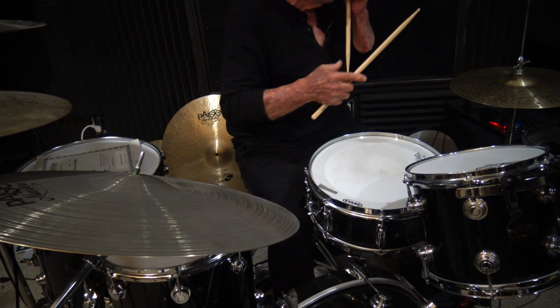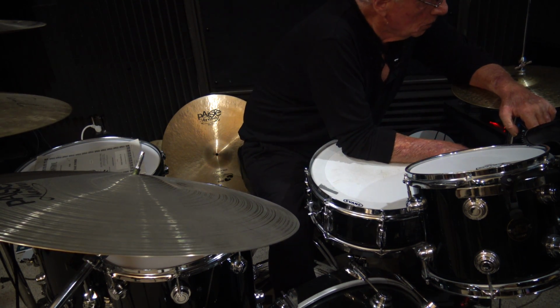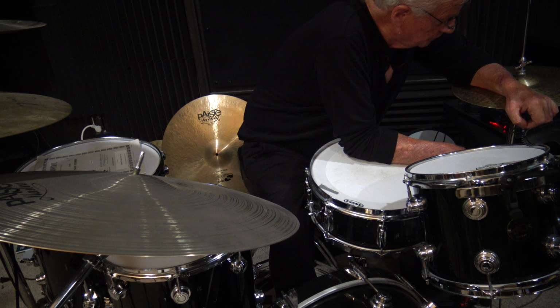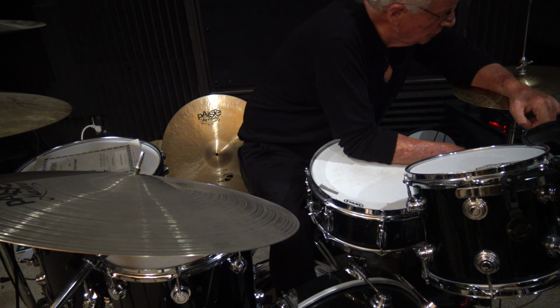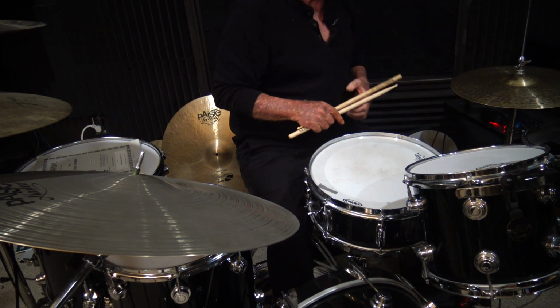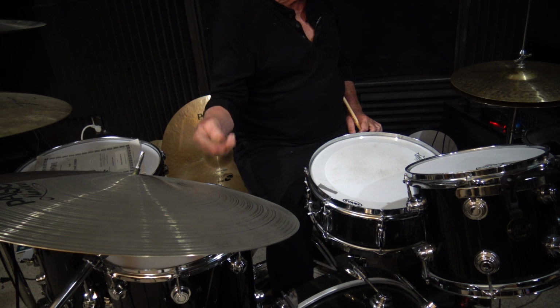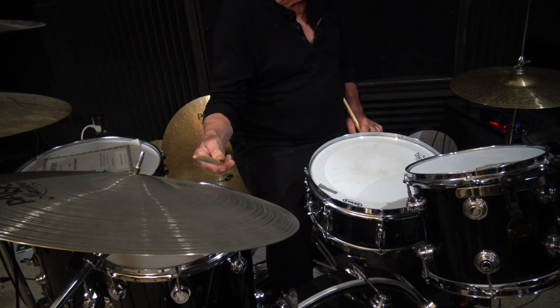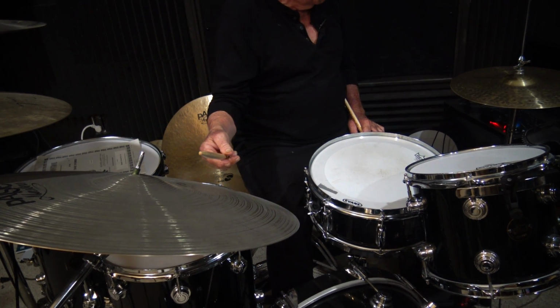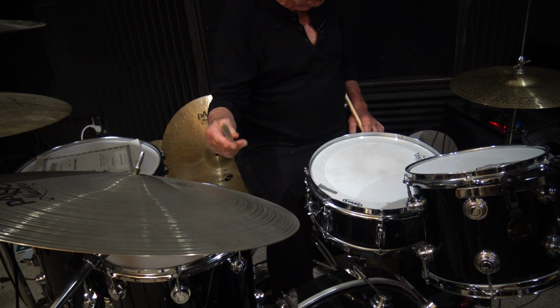No matter what tempo I'm playing that at, whether it's slow or fast, I'm maintaining that triplet feel on the snare, on the ride cymbal. I'm always thinking 1 and 2 and 3 and 4 and 1, 2, and make sure that it's free stroke down. Once I make a mistake, I go back. Not make it no more.